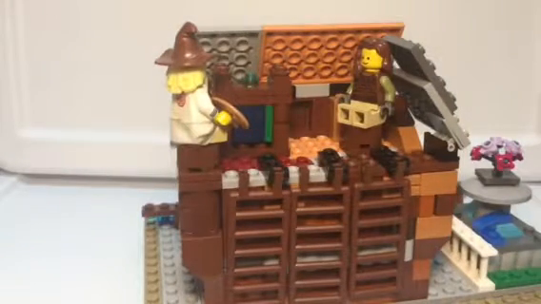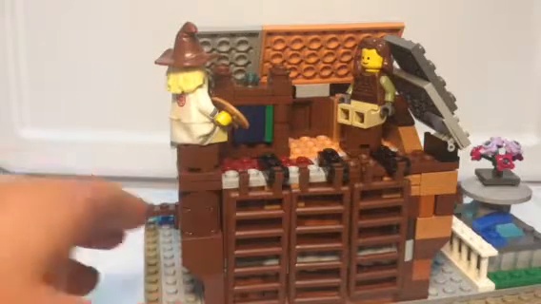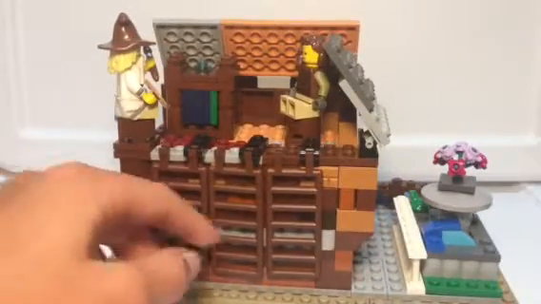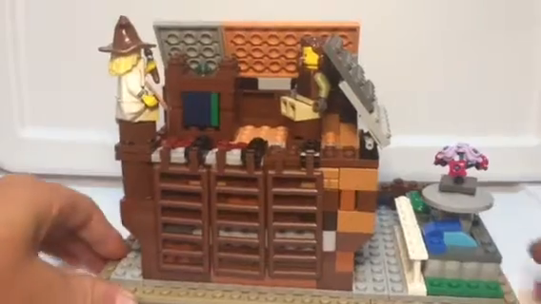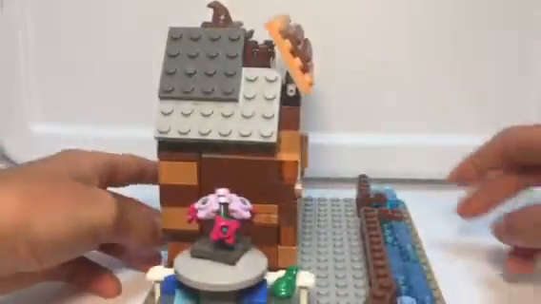I used just a normal, classic smiley face, because that's what it is. On the painting, she has a classic smiley face. And I used some ladder pieces right here, and I think the detailing turned out pretty good with them. Let's go ahead and turn it back around.